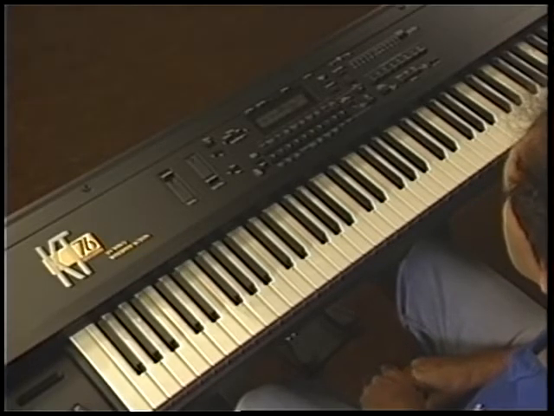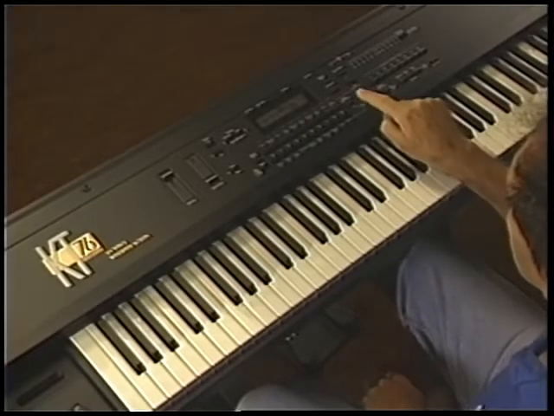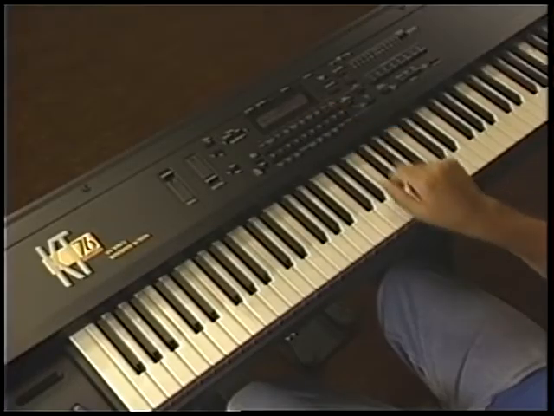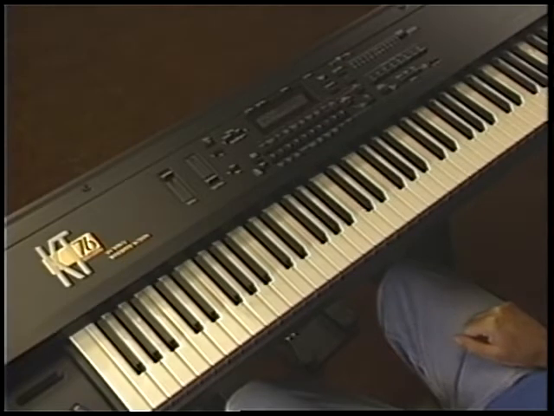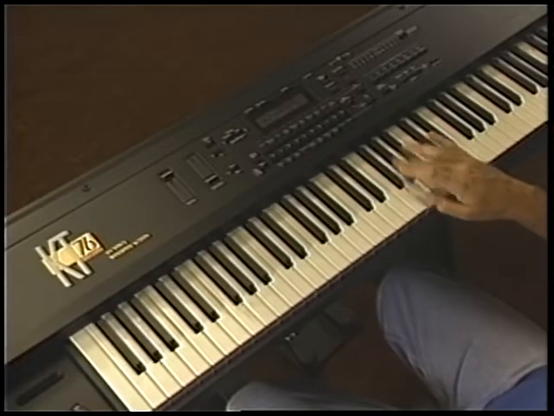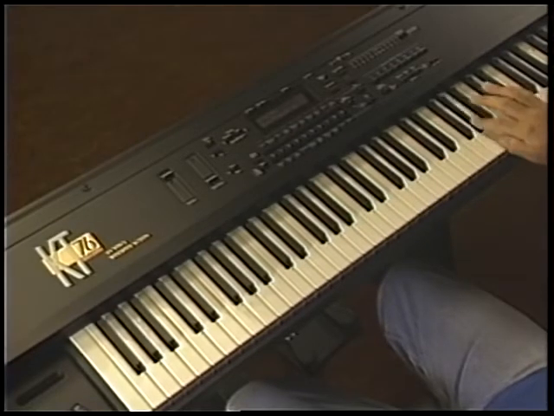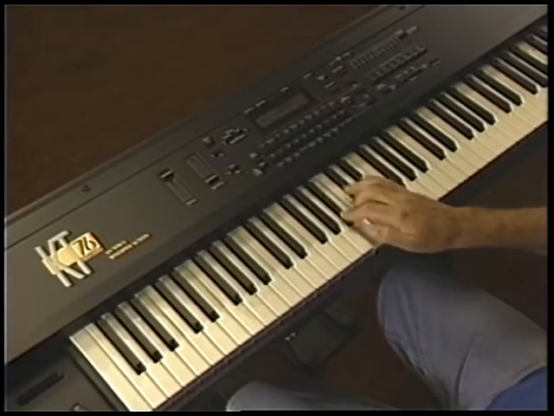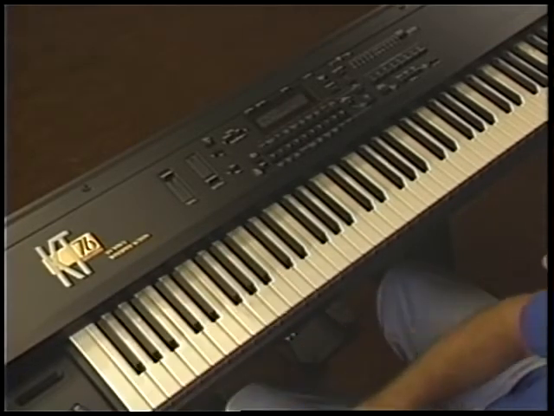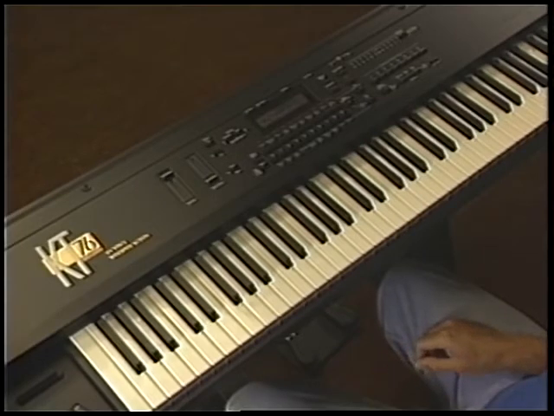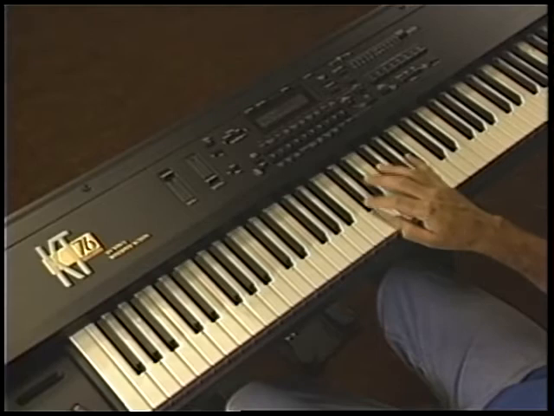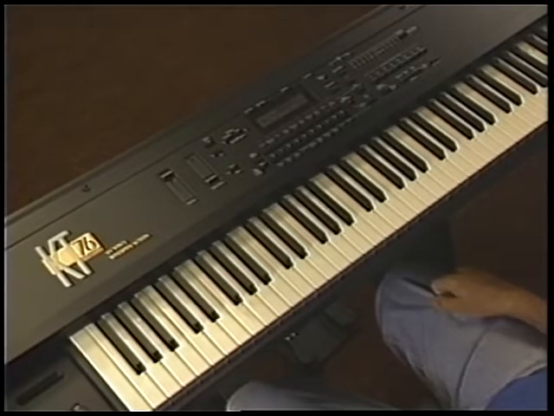Now press the Select Sequence Preset button. The display shows the location in the sequence preset memory where we've been working. Play up and down the keyboard. Below middle C, fretless bass plays. Above middle C, synth breath plays. This is called a split.